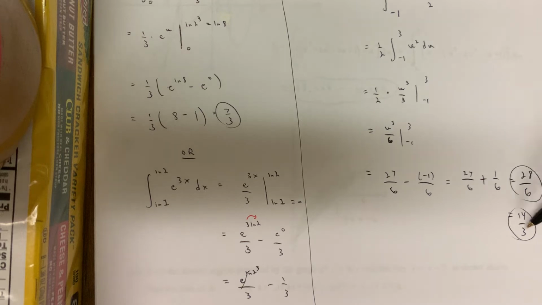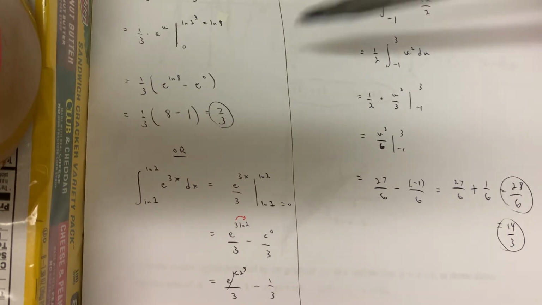Multiple choice, they'd have 14 over 3. Free response, you could leave the 28/6. You could leave this right here, okay? So hopefully a little bit easier, both of those problems.